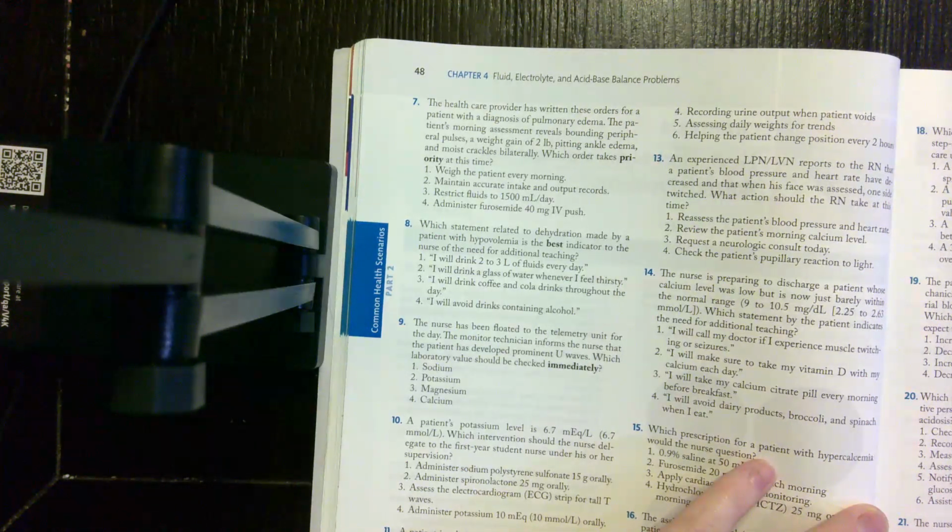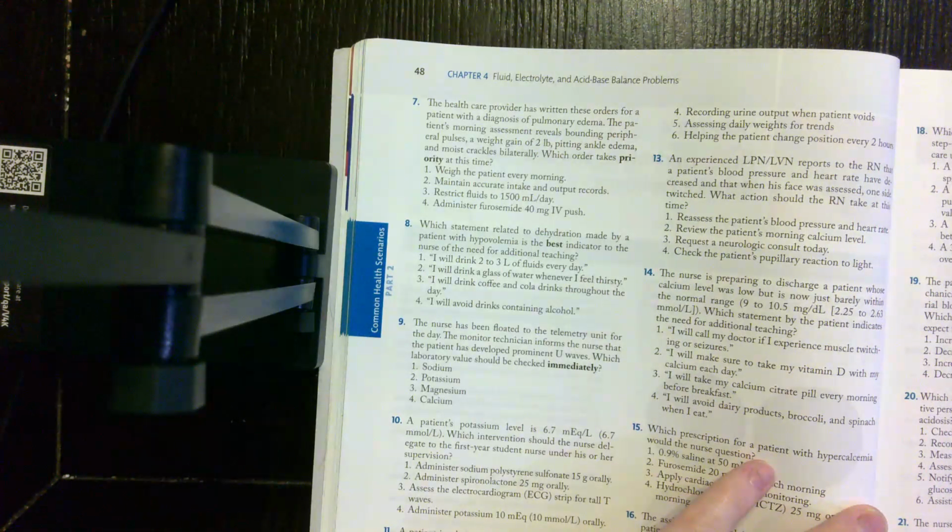If you picked number 4, you're absolutely correct. That is not what we want the patient with hypocalcemia to say. We do want them to have dairy products. We want them to have those really good green leafy veggies. That's going to be really good in vitamin C. Those are foods that we want to encourage our patients who have low calcium to be eating.